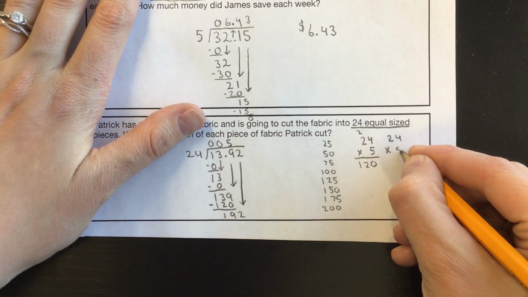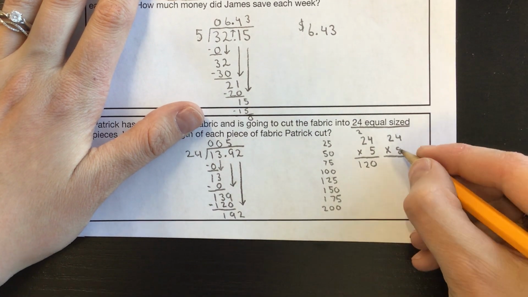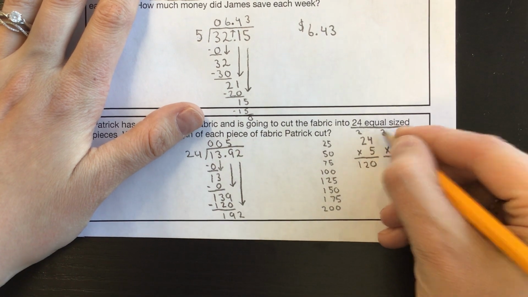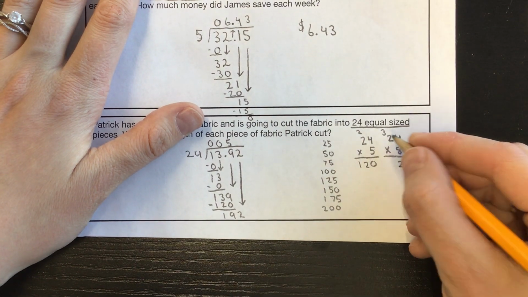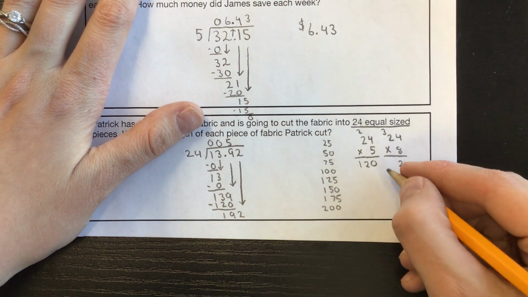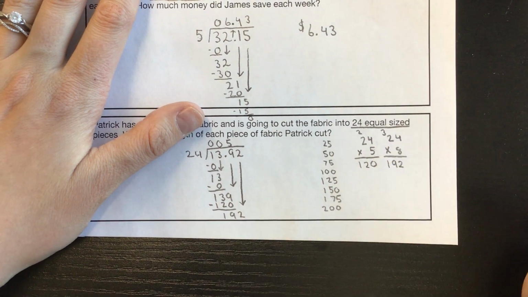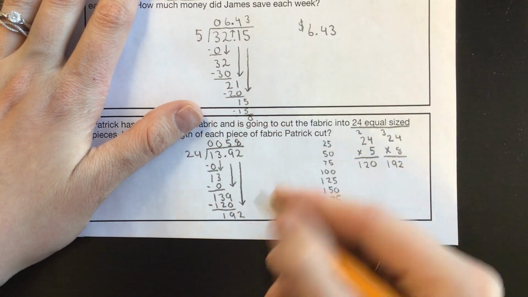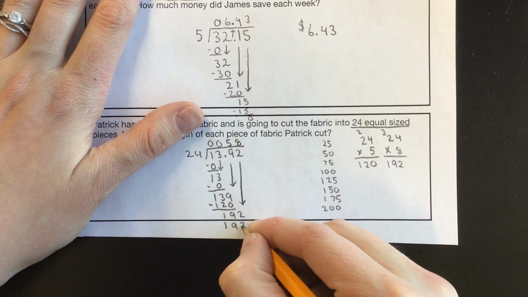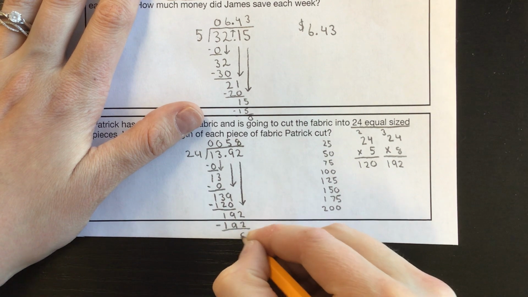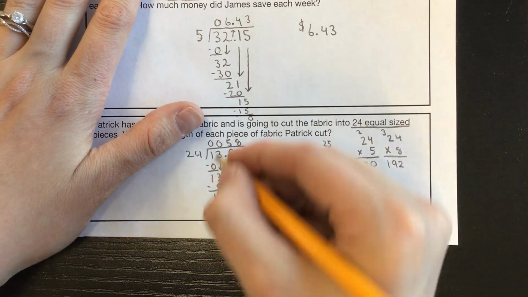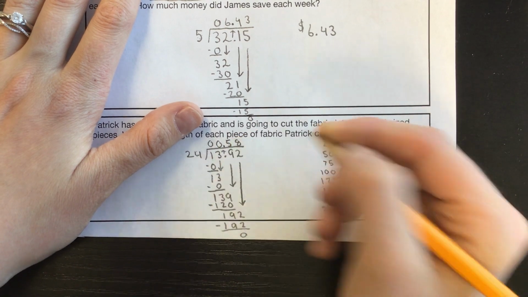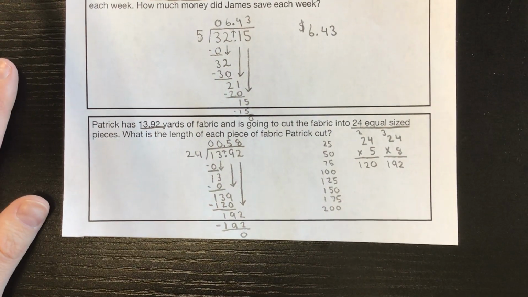24 times 8. 8 times 4 is 32. Put down my 2, regroup my 3. 8 times 2 is 16, 17, 18, 19. Oh, exactly, 192. So 24 goes into 192 8 times. If I subtract, that leaves me with 0, and I don't have anything else to bring down. My decimal needs to go straight up to the top. So my answer is 58 hundredths.